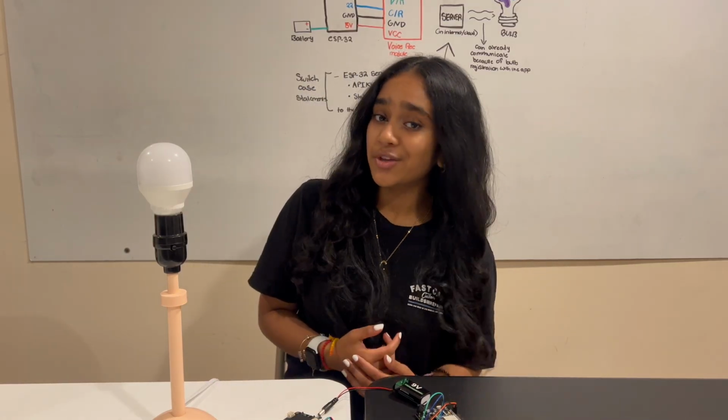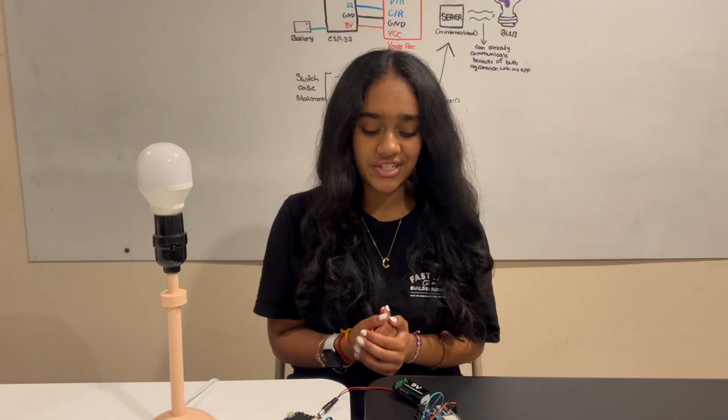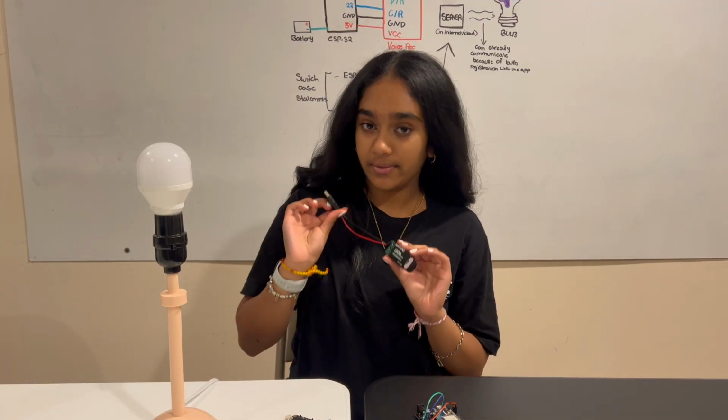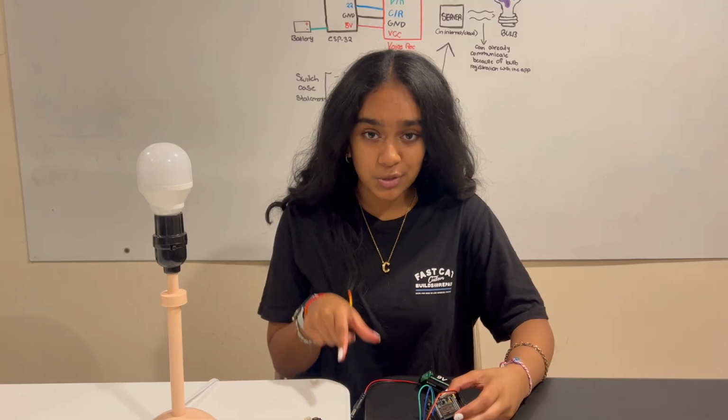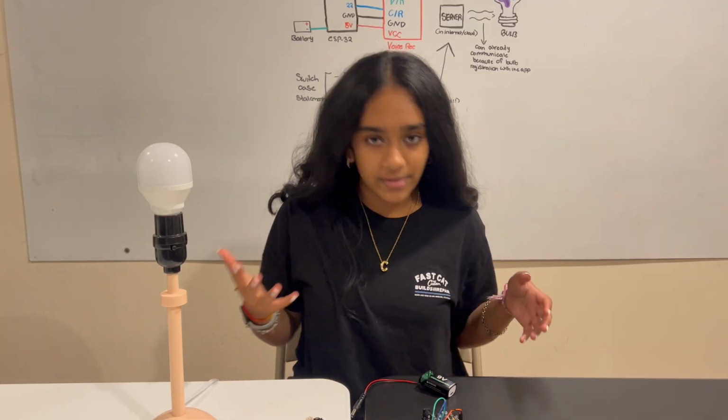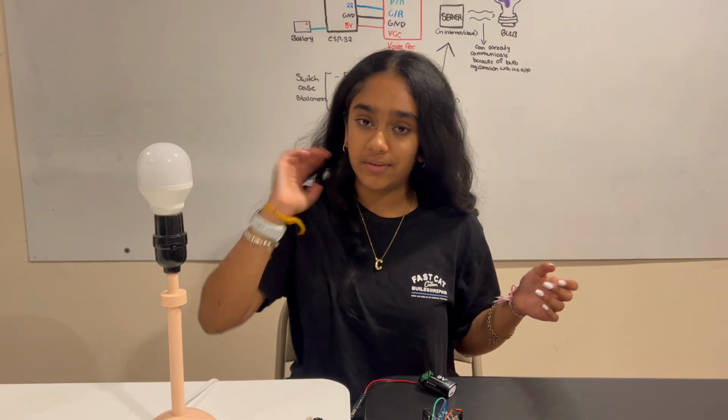Now let's go into the part that you've all been waiting for, the demonstration. Alright, so I'm going to plug this battery into the ESP32, and we're going to see the voice recognition module turn on, and then we're going to say all the commands to make the bulb do whatever we say.